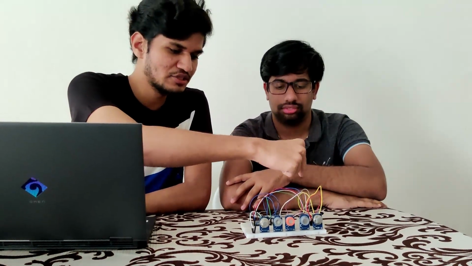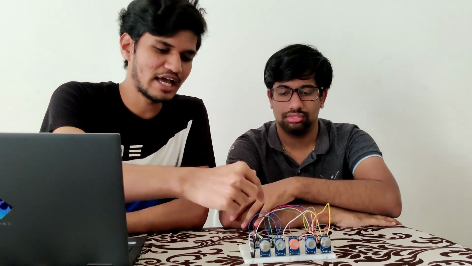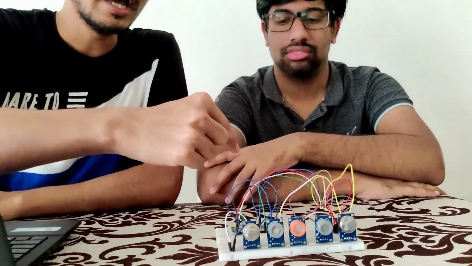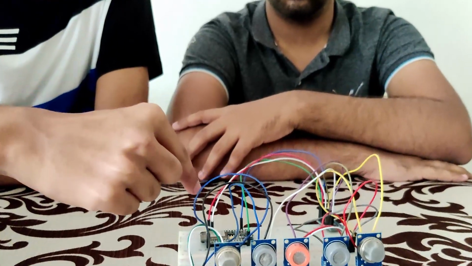Moving on, we will now see the connections. The input for our project is taken from the sensors. Each sensor has 4 pins: VCC, ground, A0 and D0. The VCC pin of every sensor is connected to 5 volt and ground is connected to ground. Our project wants real-time input, so we are using the A0 pin. The analog pins of MQ2, MQ7, MQ3 and MQ9 are connected to the A0, A1, A2, A3 pins of ADS 1115 respectively. After that, the analog pin of MQ135 is connected to the A0 pin of the ESP8266 microcontroller.